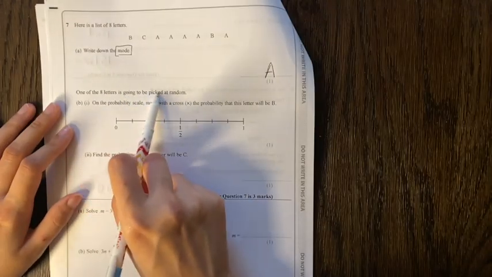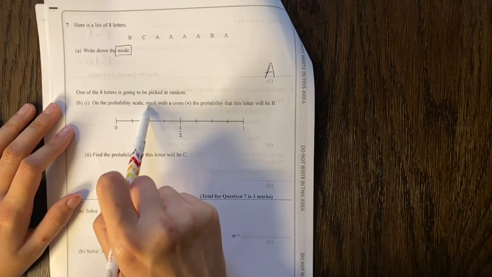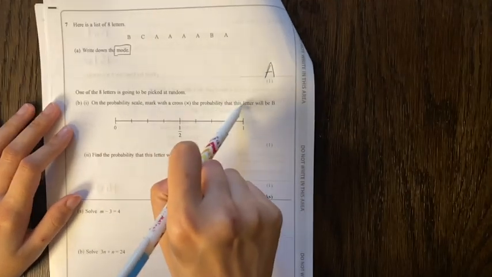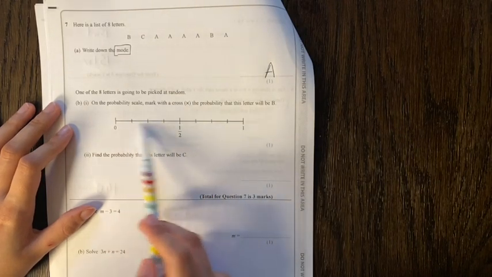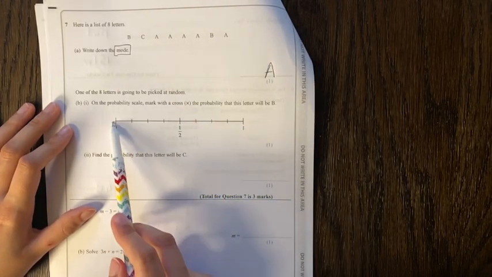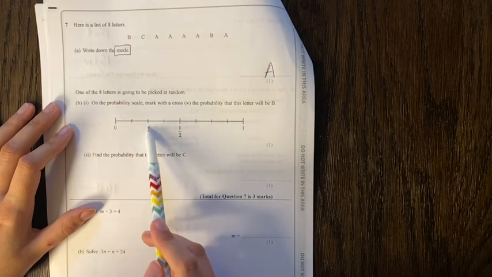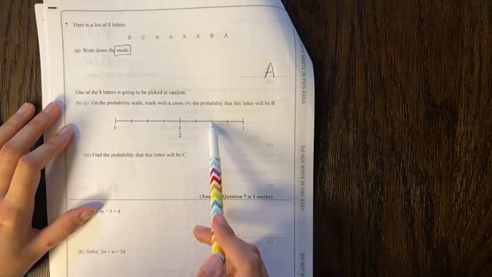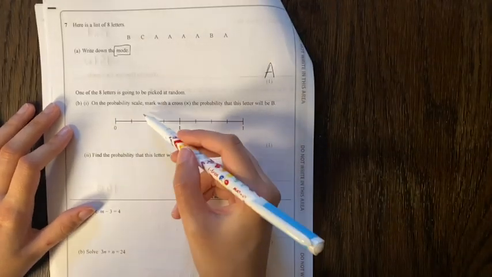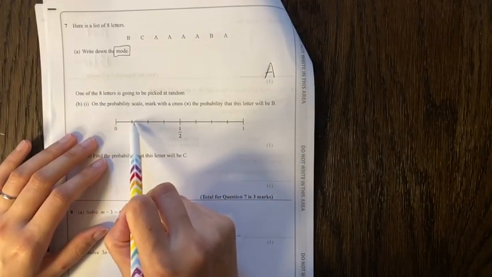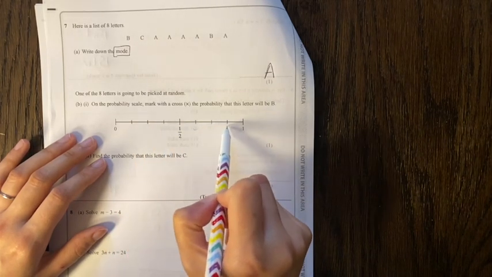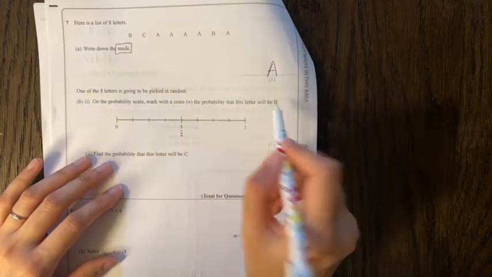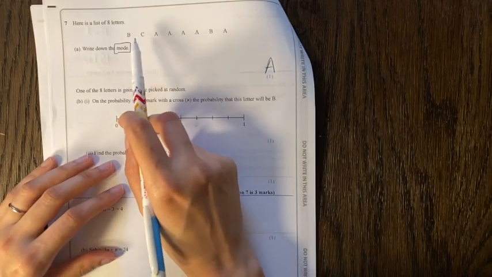One of the 8 letters is going to be picked at random. On the probability scale, mark with a cross the probability that this letter will be B. So the scale is this. We don't need to worry about what the different numbers go here. Sometimes you get questions asking you to fill in things, but we don't need to worry about that. We just need to put a cross on the place where the letter they pick is B.